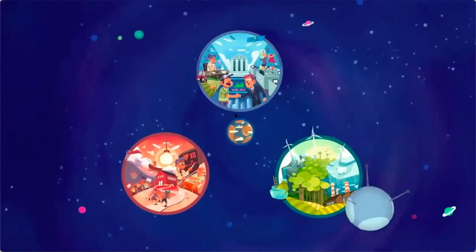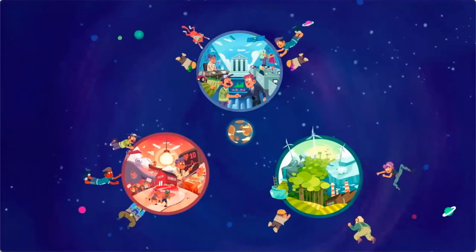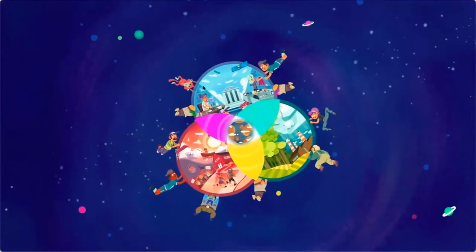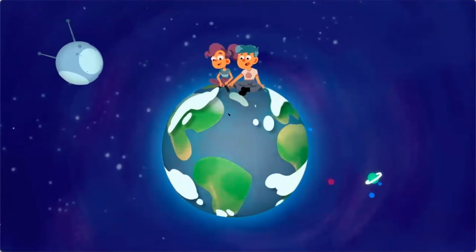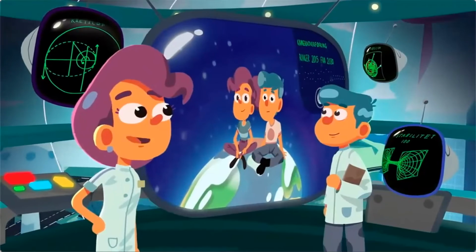We just have to think in new ways. These three must work together. That is sustainable development. And there's actually a plan for this. All the countries of the United Nations have agreed on a joint plan for sustainable development. But for the plan to work, we need to cooperate, and we need you to be on board. Are you with us?